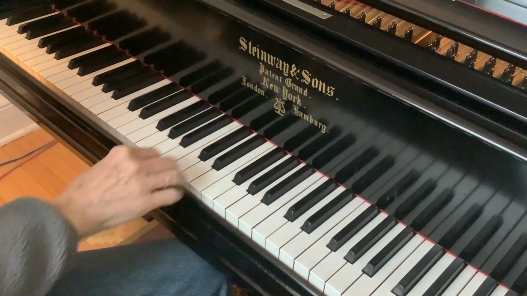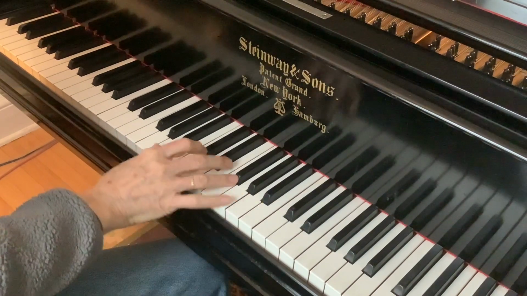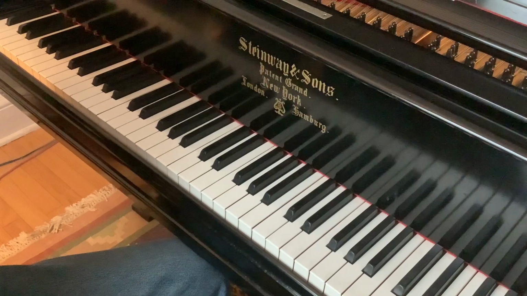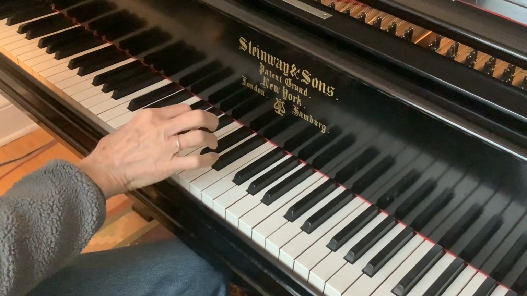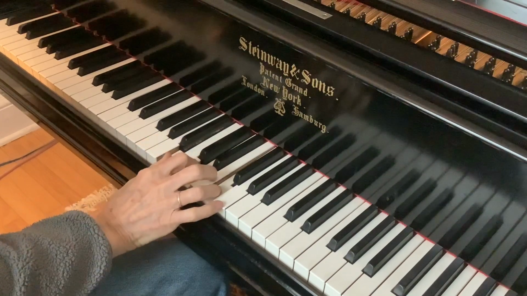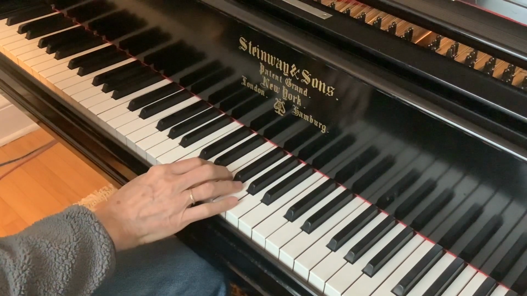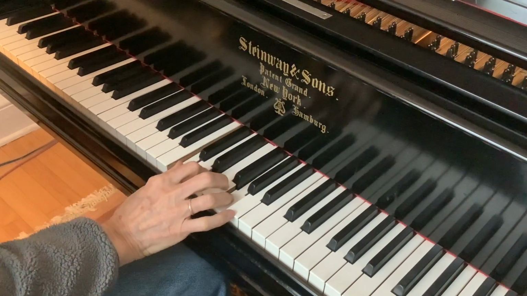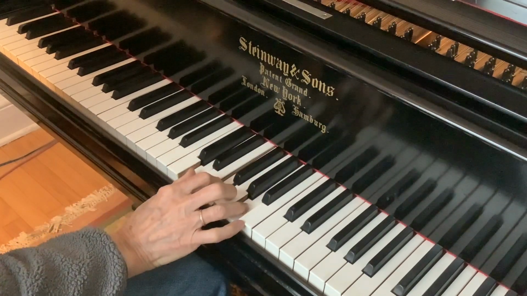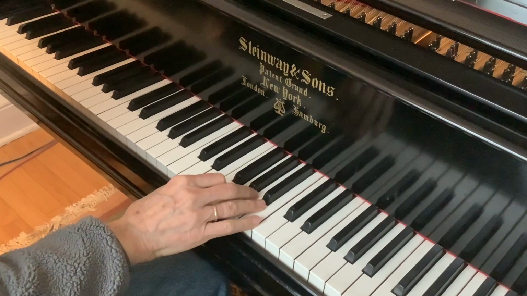So let's go through the key of A minor and name the chords numerically. 1 chord, A minor. 2 chord is B diminished. 3 chord is C major. 4 chord, D minor. 5 chord, E minor.